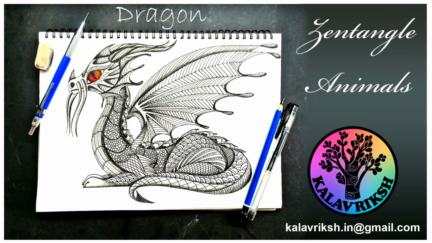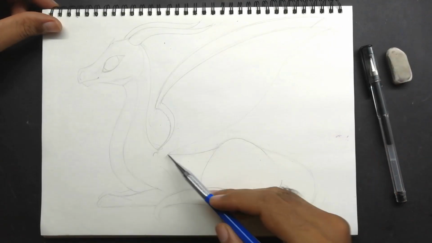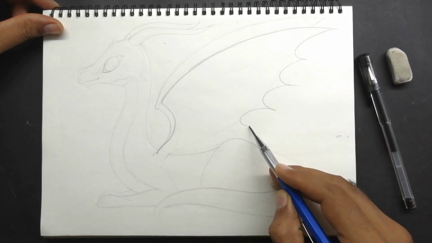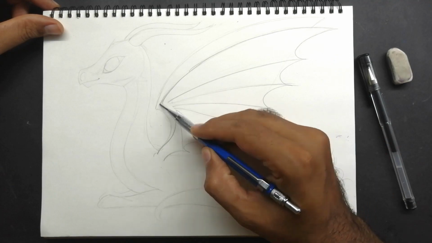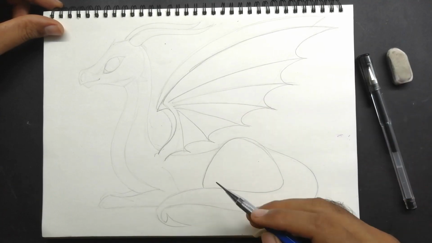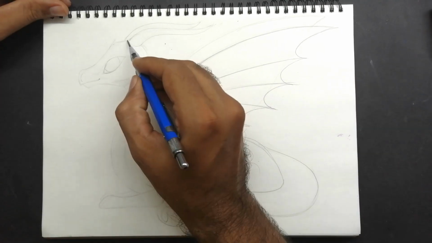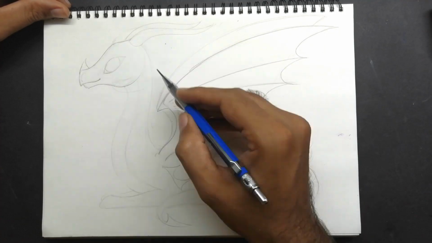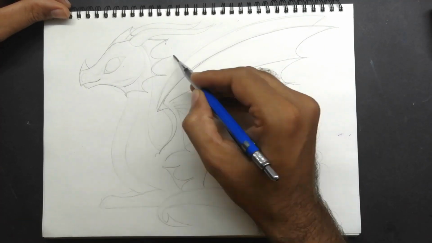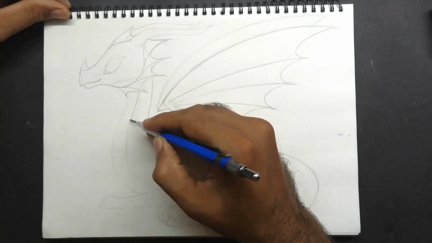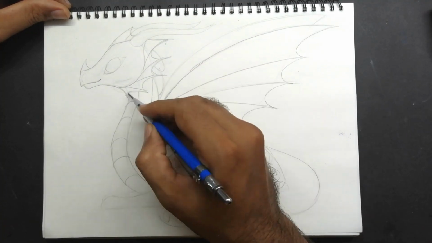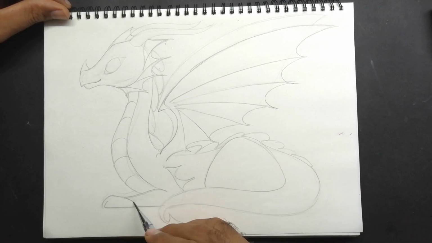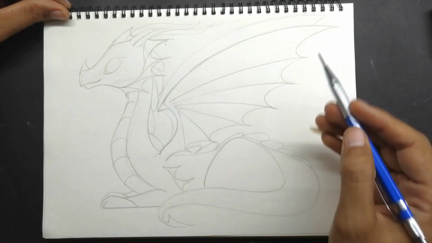Hello students, today we are going to draw an animal and make some texture inside the animal. I have made a dragon shape, which is a fantasy character, but kids love to draw this, so I just try to make a dragon and add some kind of parts inside the dragon, making it more interesting.